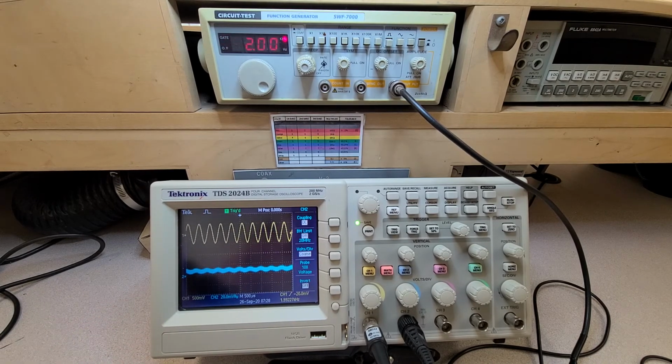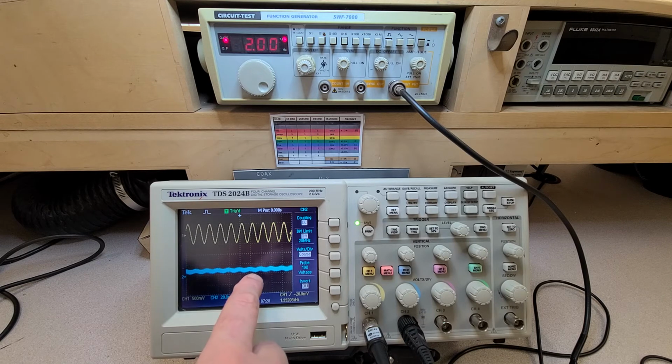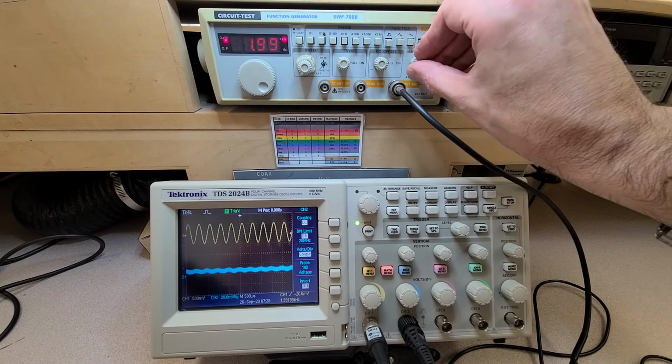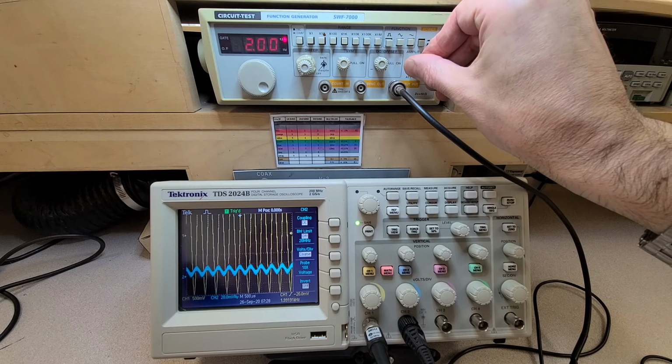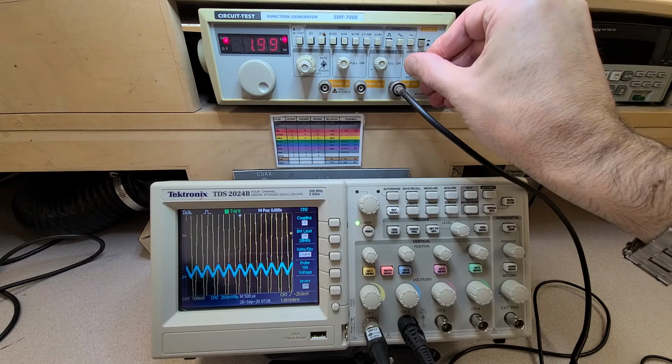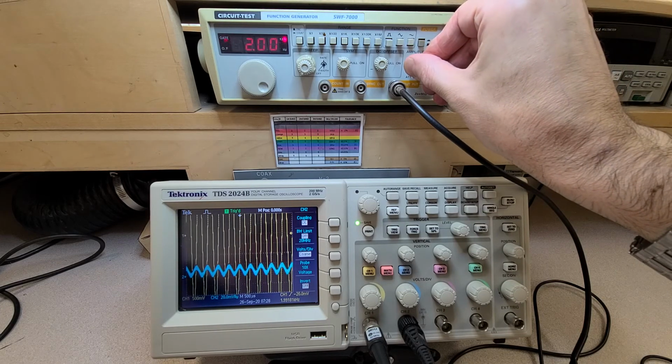And at this frequency, at 2 kilohertz, that's not showing up particularly well on the microphone, but you can see that these two signals match each other pretty closely in terms of their frequency. Let's see what happens if I turn the amplitude up a little bit. There you go. Now they are a little bit out of phase with each other.